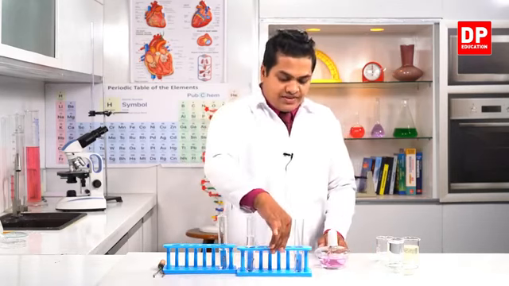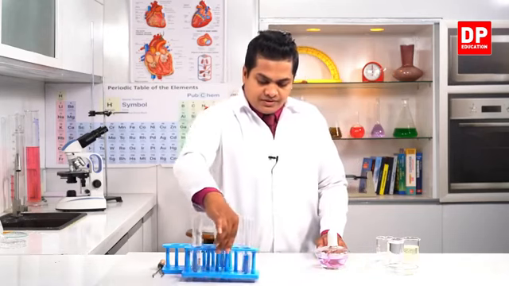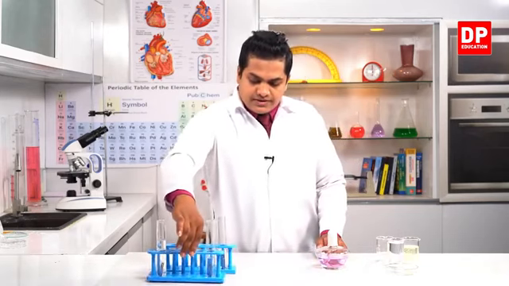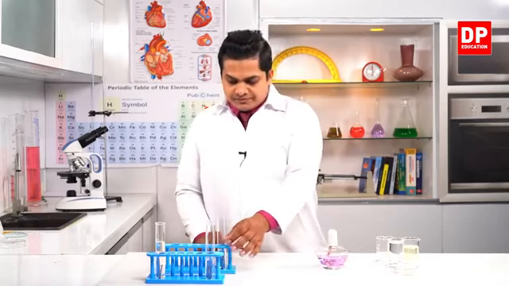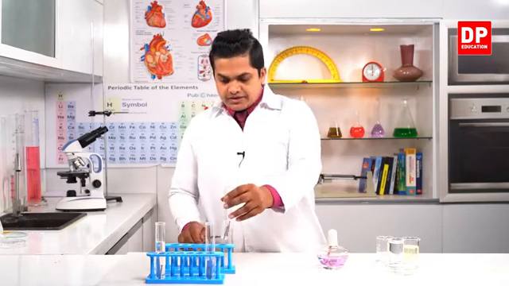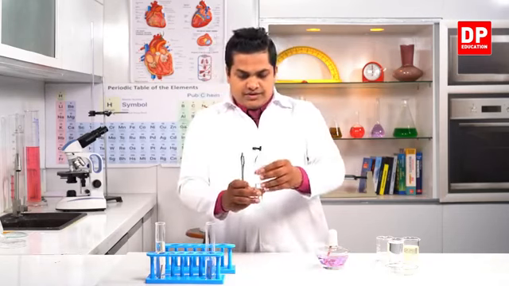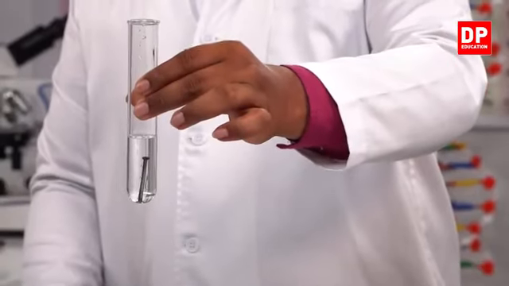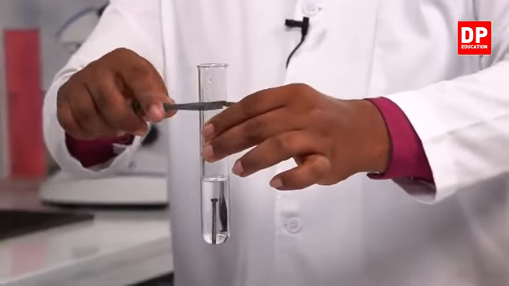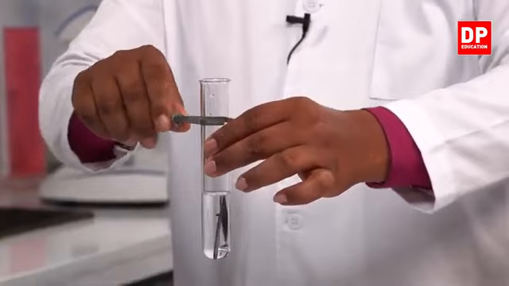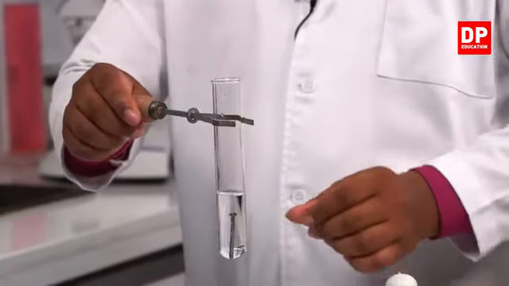I'll keep this system somewhat away like this. I'm going to use my forceps and take this boiling tube which contains normal water, and heat it until the water is going to boil, right?